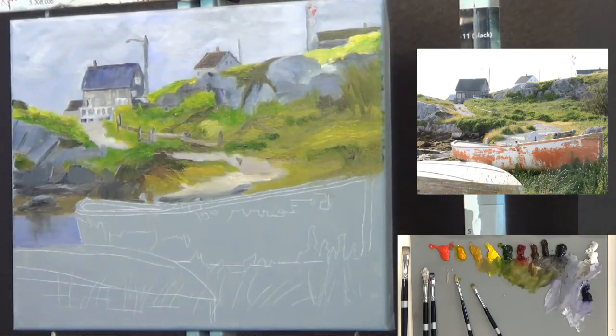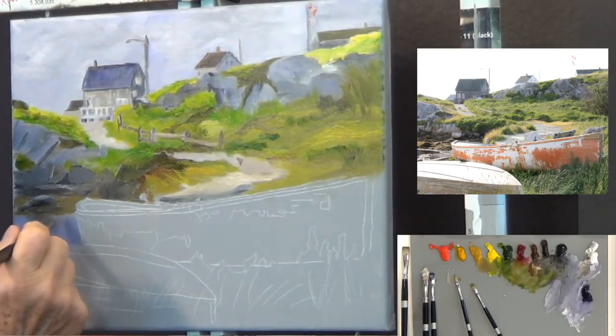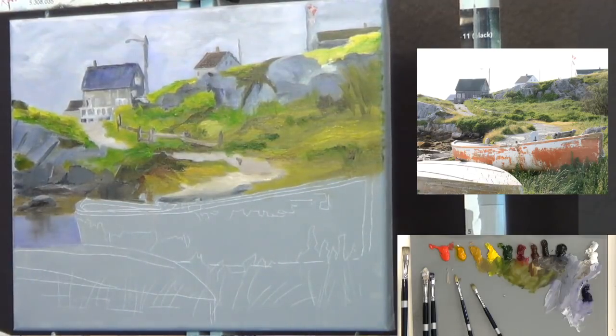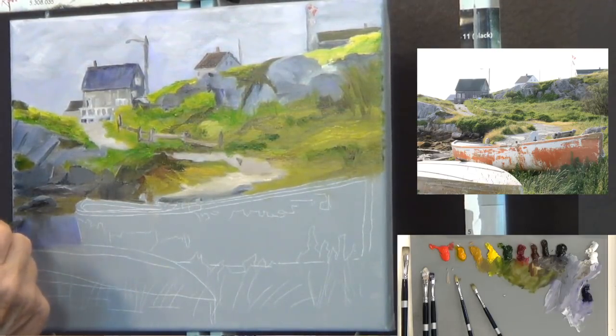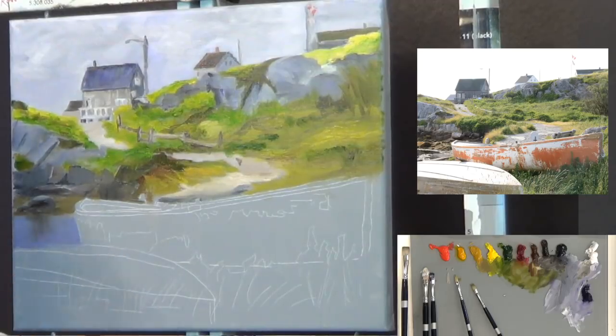You can take a dried brush or a clean brush and sort of go across it to give it a little bit of a blending effect, like that, which helps distort the reflection a little bit.